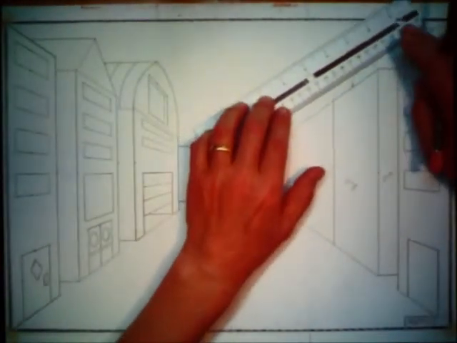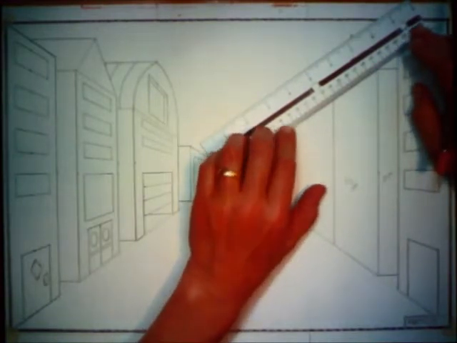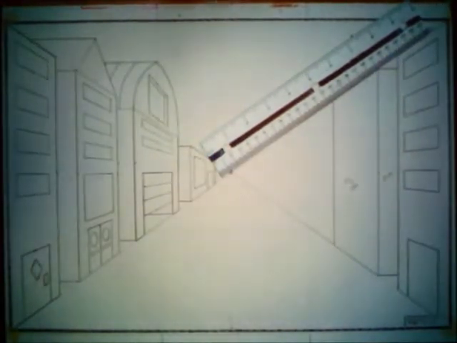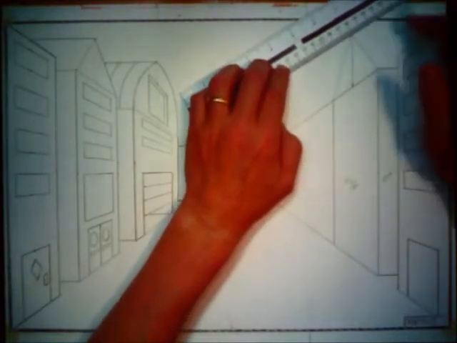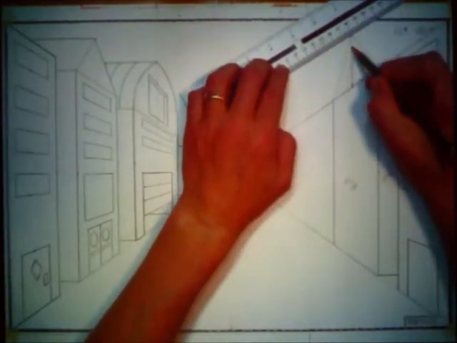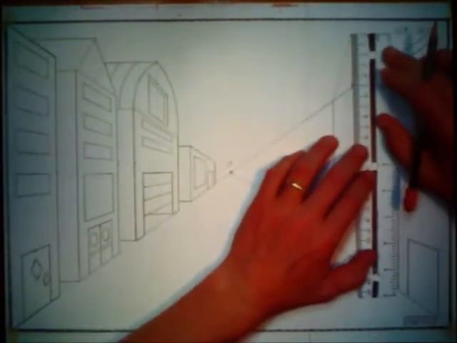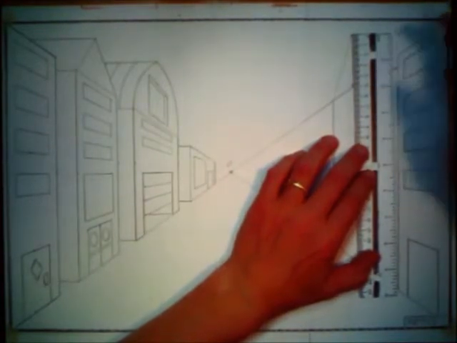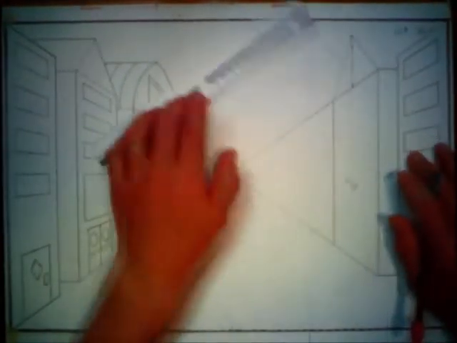Let's put your ruler on that tilted line, like this. Then we need to slide up. Let's put a dot about right here. In fact, let's measure it. We should always just measure it. So we're going to come down from the peak of our roof. We're going to come down 1 centimeter and make a dot on the antenna.